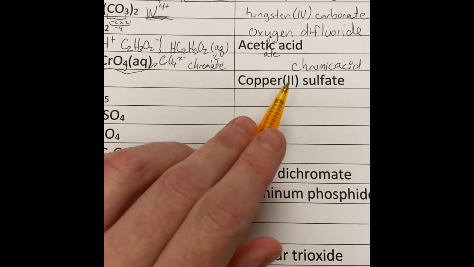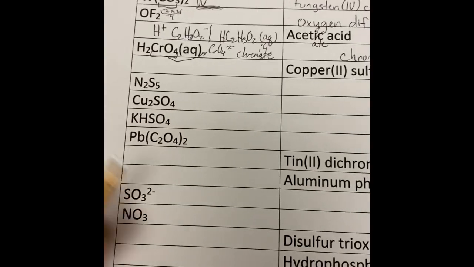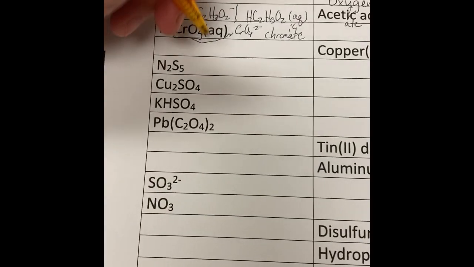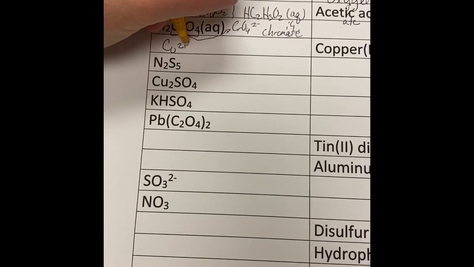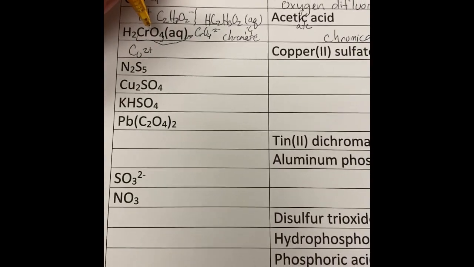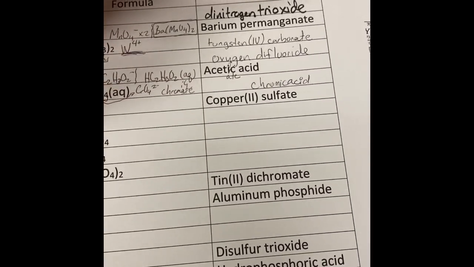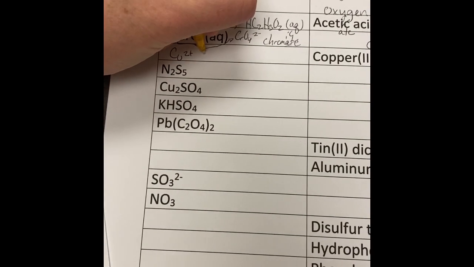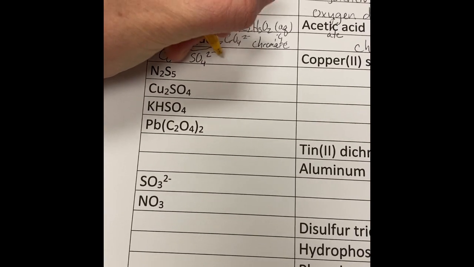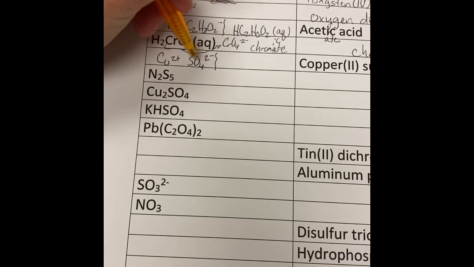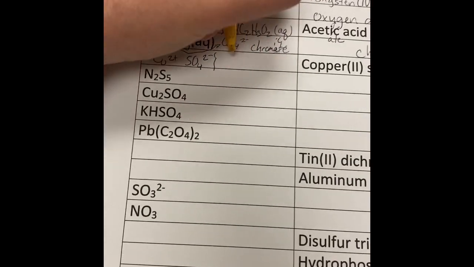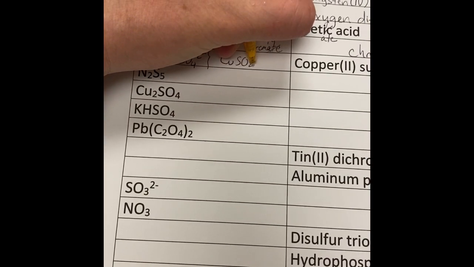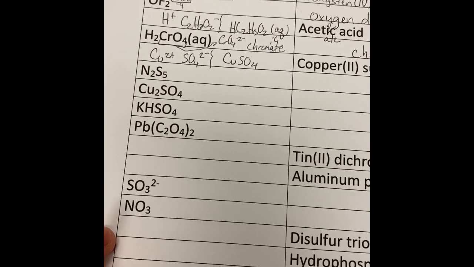Moving on to copper 2 sulfate. Copper 2 tells us the charge of copper is Cu2+. Sulfate, we wrote down on our periodic table right here, it's SO4 2 negative. We just need one of each to get the 2+ to cancel with the 2-. And CuSO4 is copper 2 sulfate.